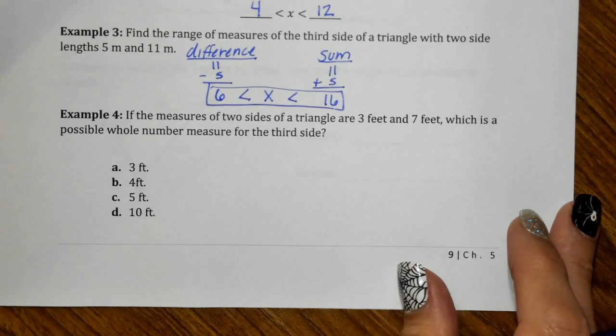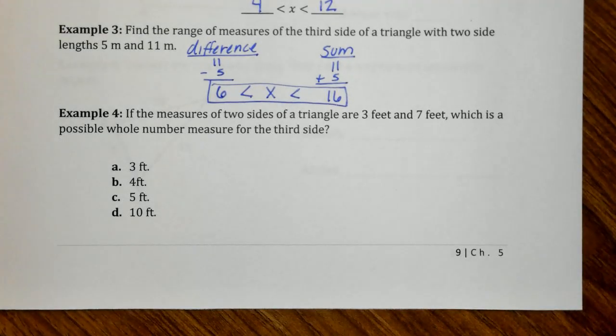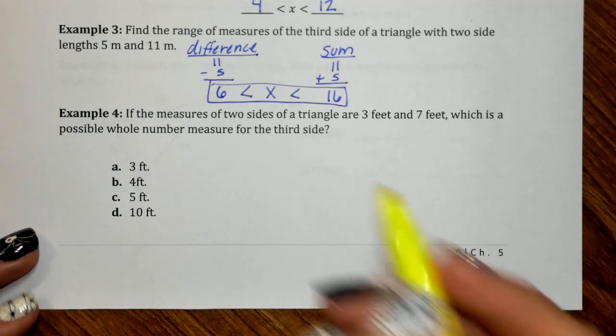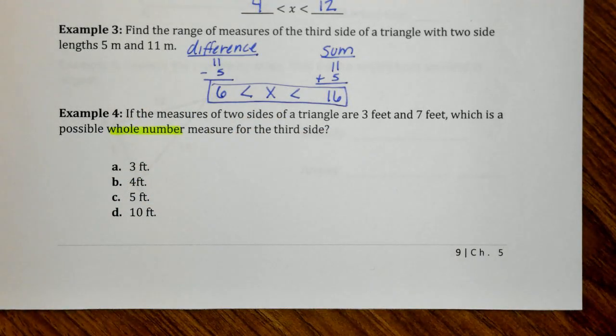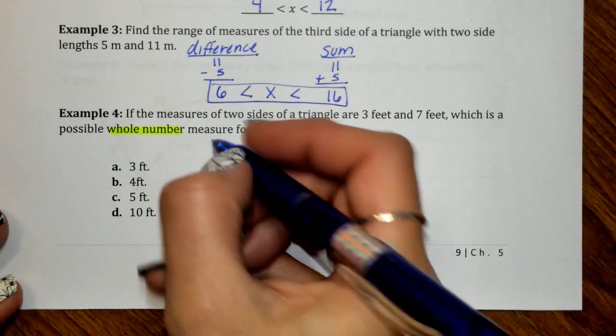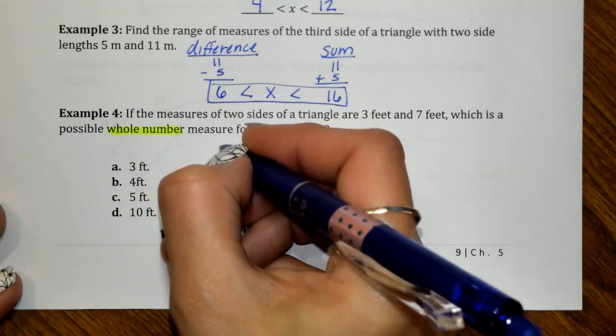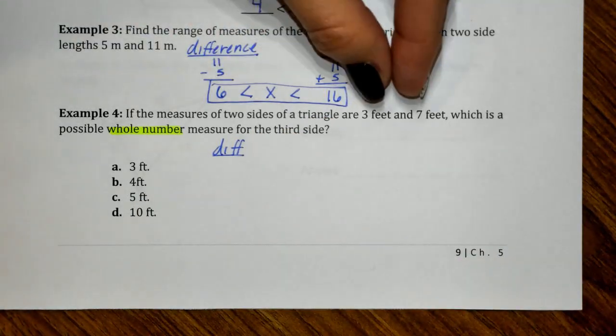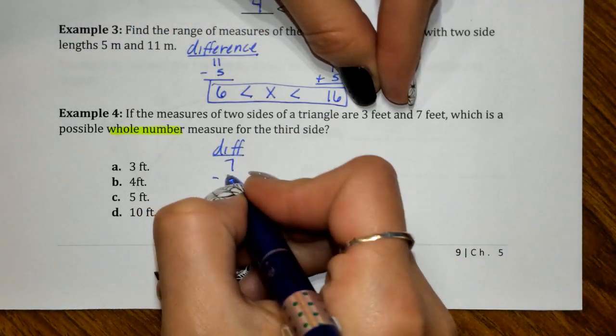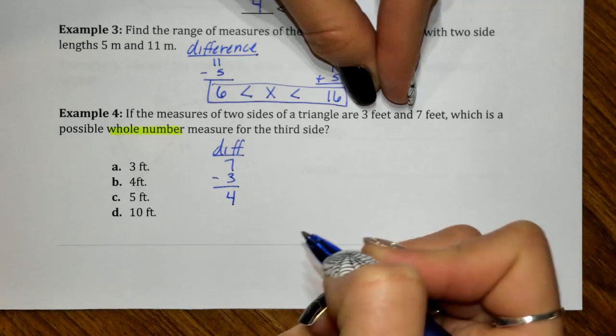Example number 4: if the measures of two sides of a triangle are 3 and 7 feet, which is the possible whole number measure for the third side? So we're looking for the whole number. One of these will fall within that range, the others will not. So again, I'm going to abbreviate difference, but let's figure out what our range is. The difference: I'm going to take 7 and 3 and find the difference, 7 minus 3. We're going to get 4.